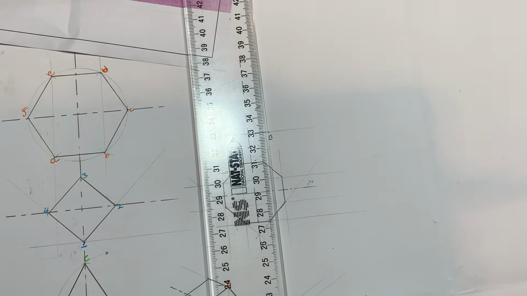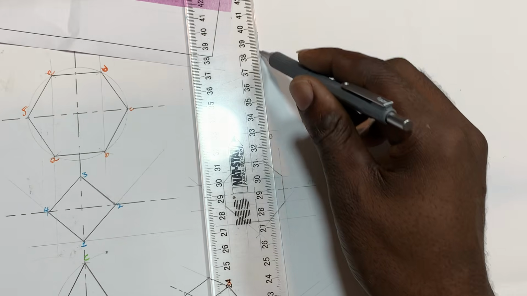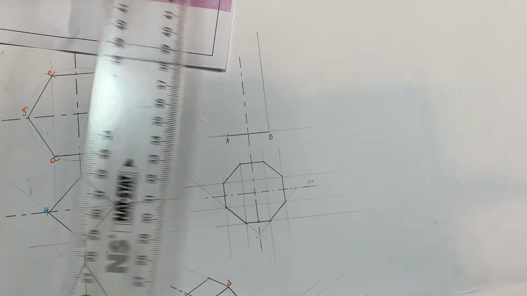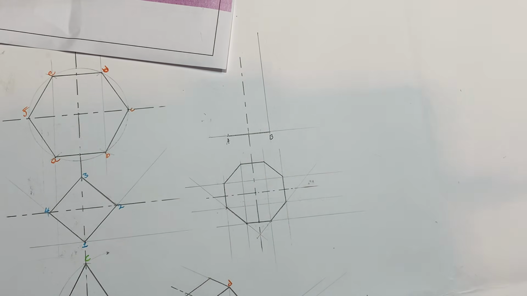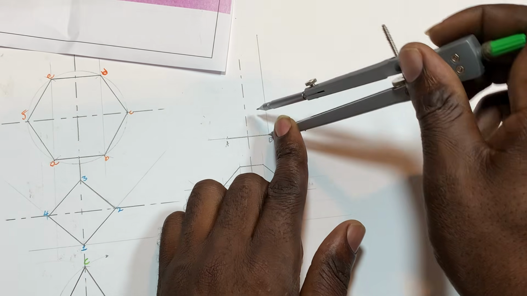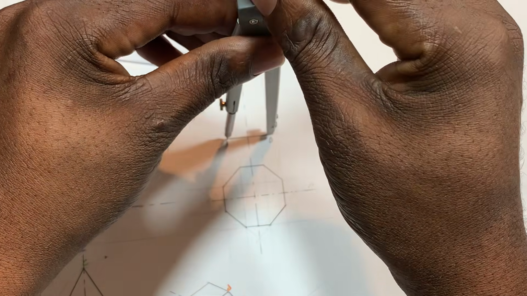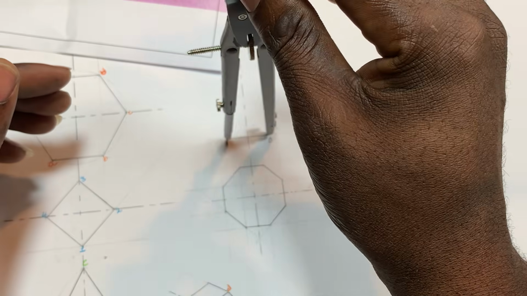Then I'll project a point from B vertically up, faint. From there, take my drawing compass, place it at point B to A, then strike an arc, faint.